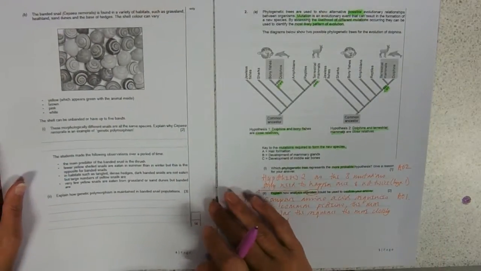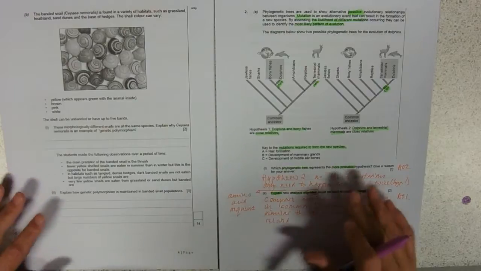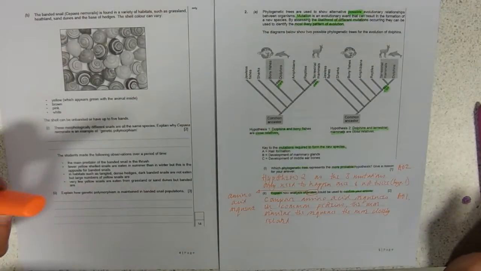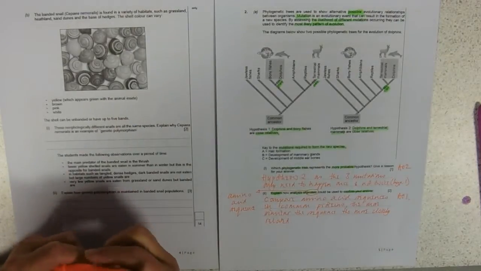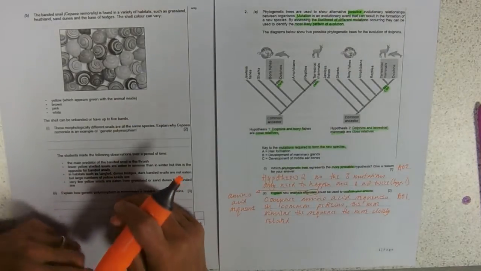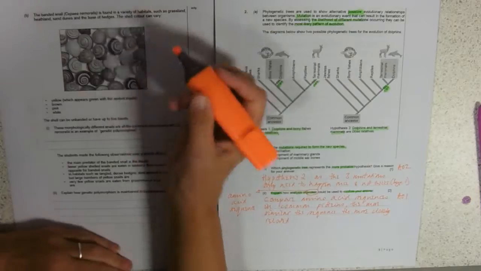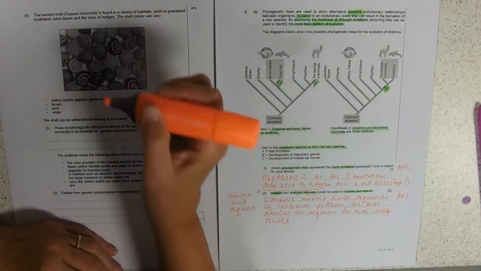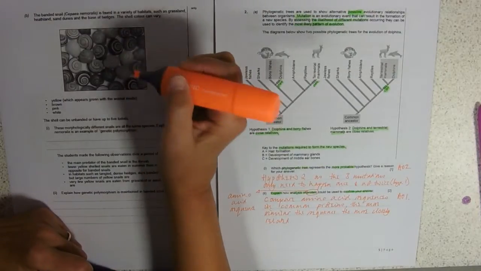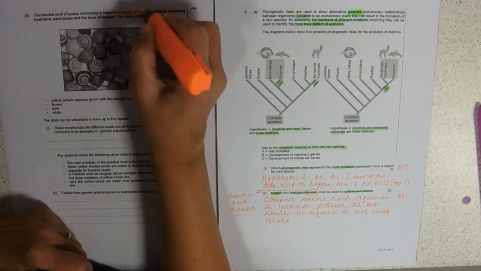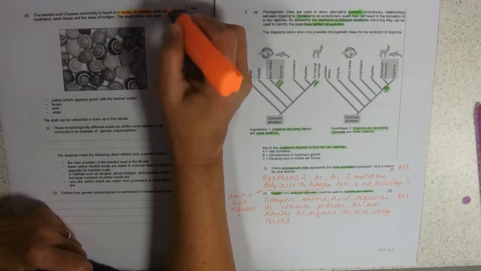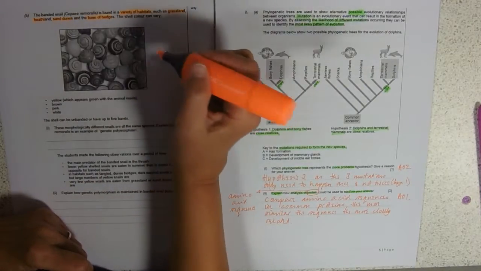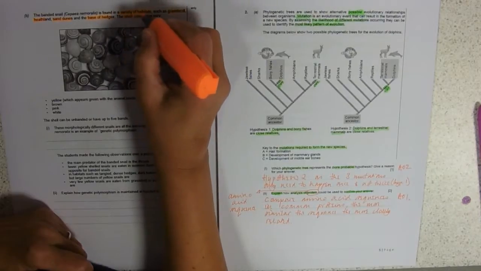So, turning over. Ooh, the banded snail, one of my favourites. Do like a bit of Sepia nemoralis. Don't know how you pronounce that. Sepia maybe. So, we've got quite a lot of information here, so I'm going to read all the information first before I start on the questions. So, banded snail, found in a variety of habitats. So we've got grassland, heathland, sand dunes, bases of hedges, and the shell colour can vary.